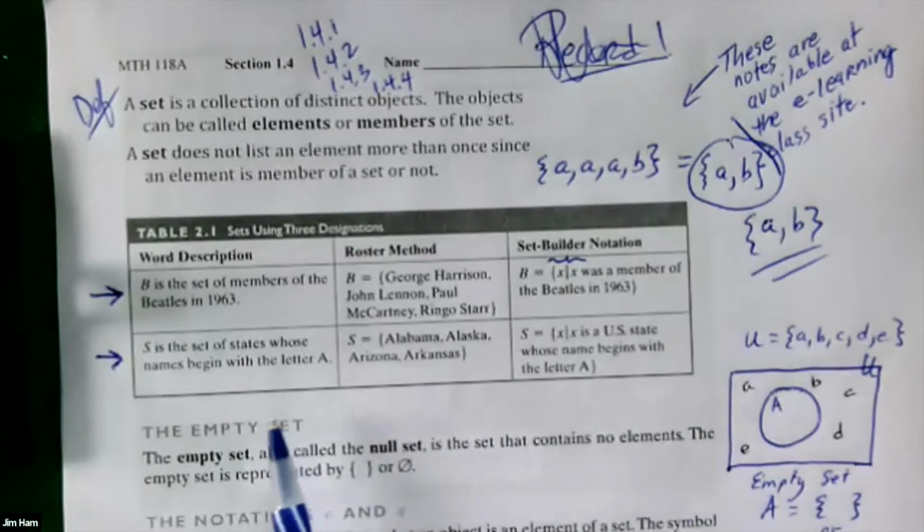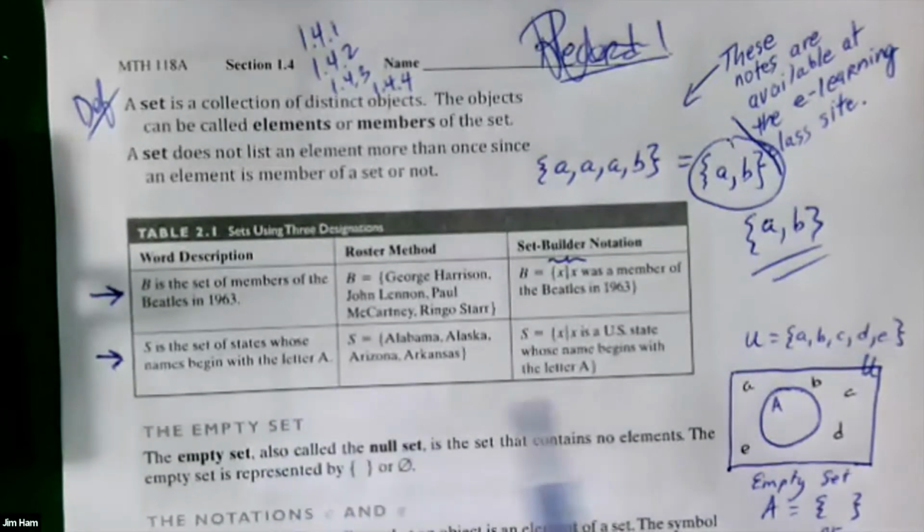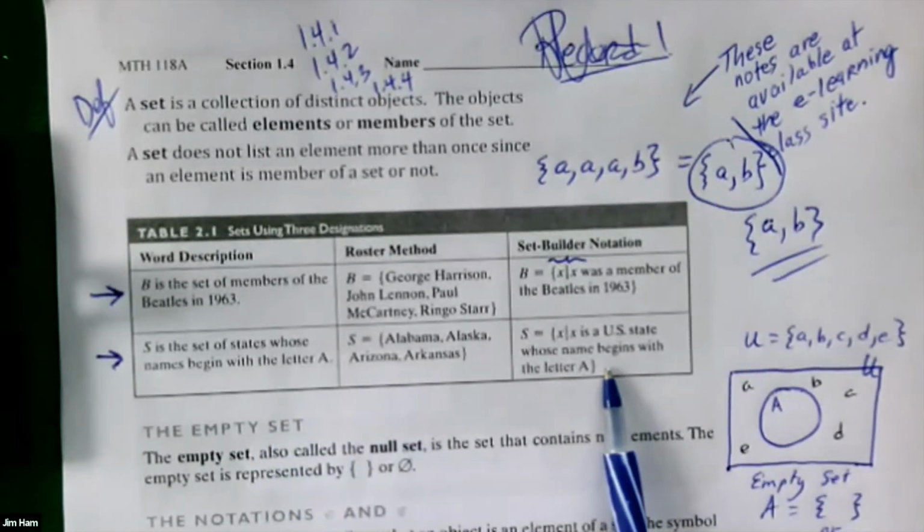The states that begin with A, set builder notation, very similar. The set of all x such that x is a state that begins with A.